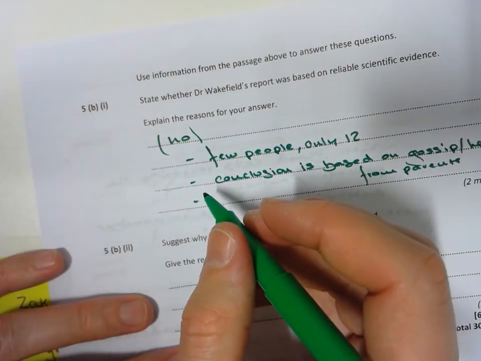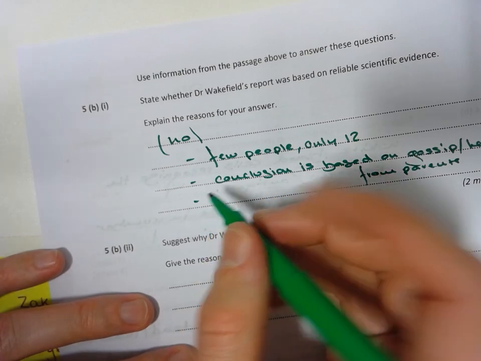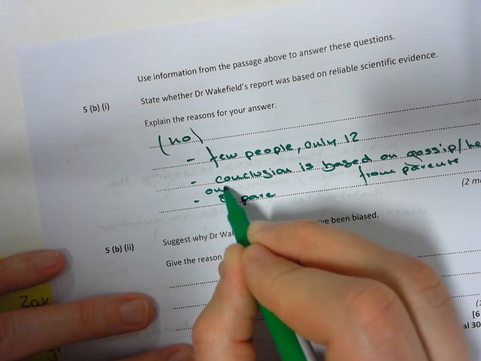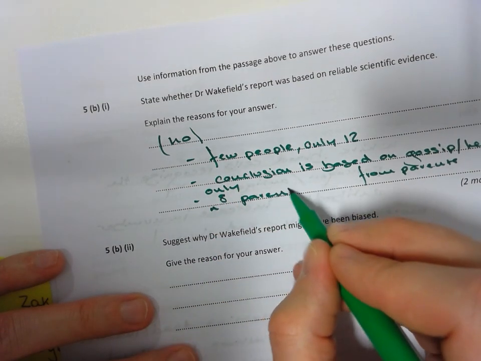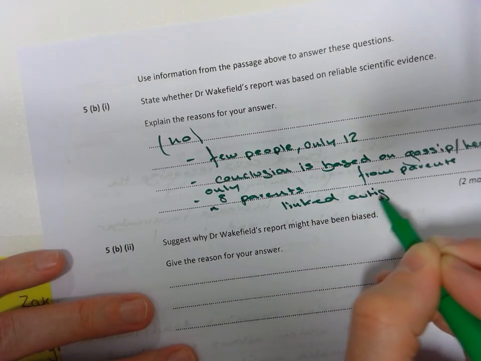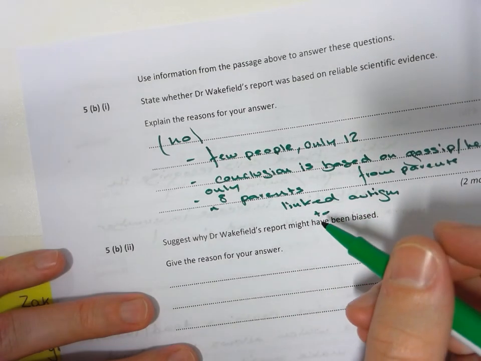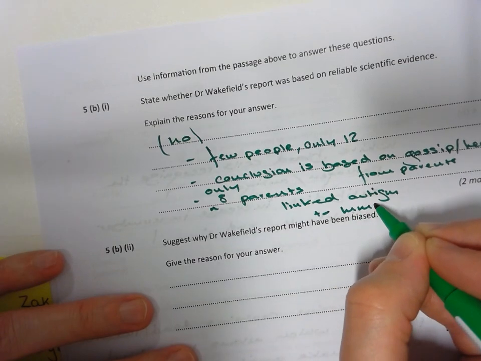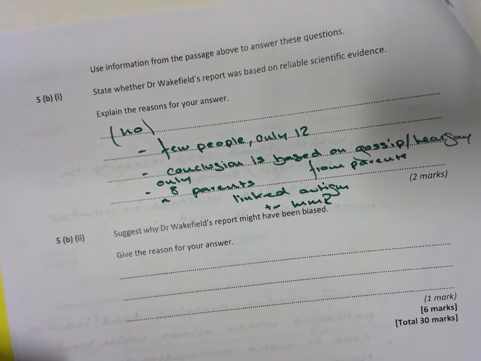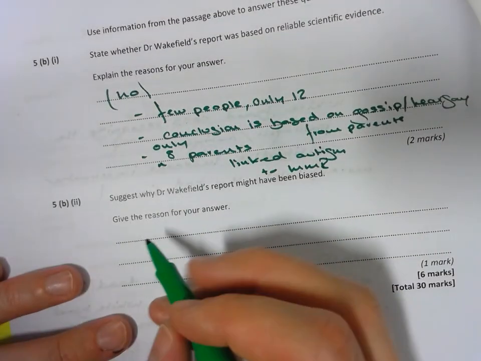Other reasons are only 8 parents linked autism. Only 8 parents linked autism to MMR, and that would be fine for now. If you get a couple of those points down, the answer for 5b is yes.